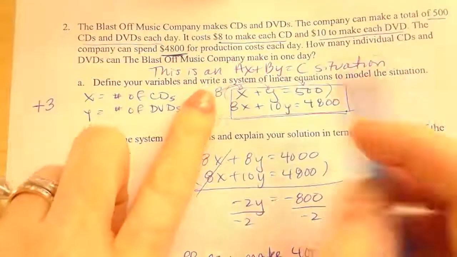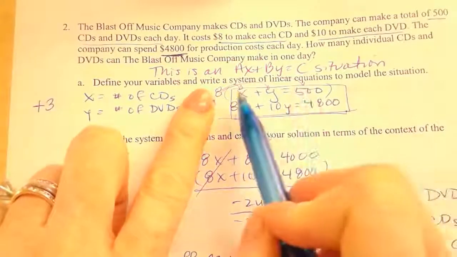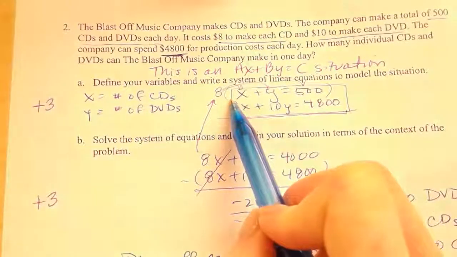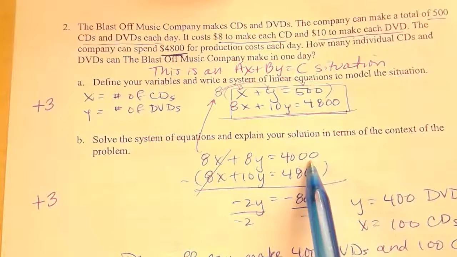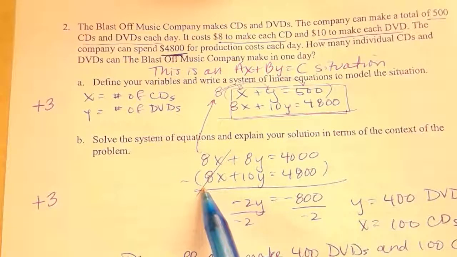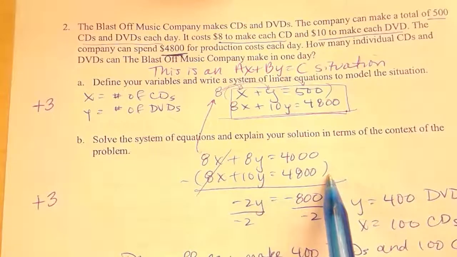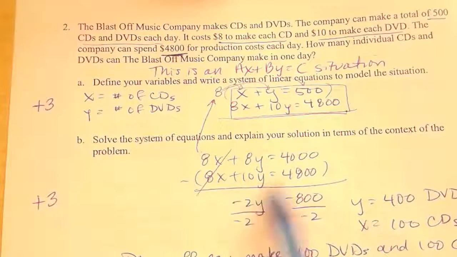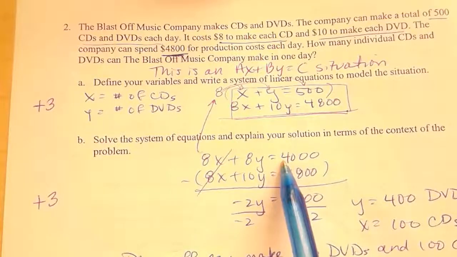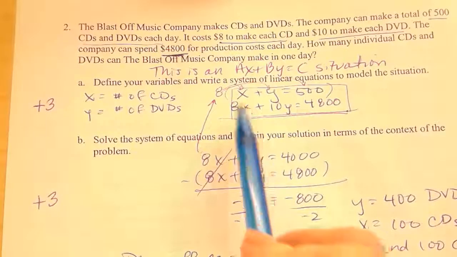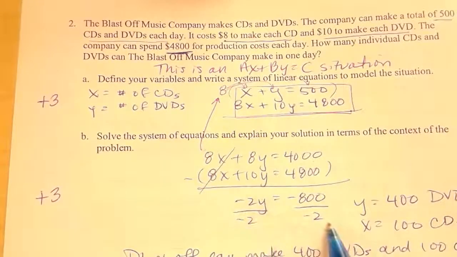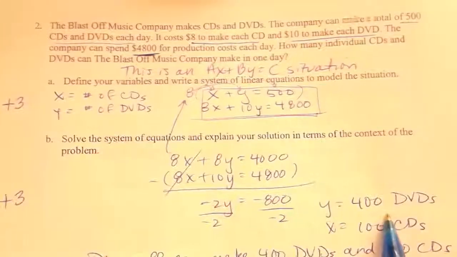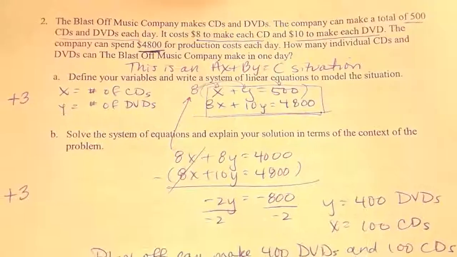So you can see up here, I took my first equation and multiplied it by 8. So I got 8x plus 8y equals 4,000. And then in my second equation, I kept 8x plus 10y equals 4,800. And I chose to subtract this second equation from the first. You could have done this differently. You could have multiplied the first equation by -8. You had choices there. But when all is said and done, I found that y was equal to 400 DVDs and x is equal to 100 CDs.